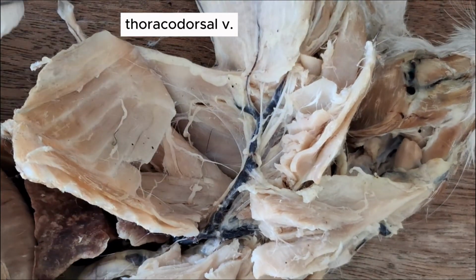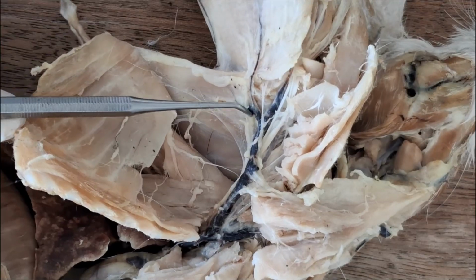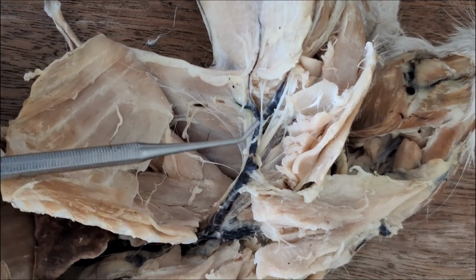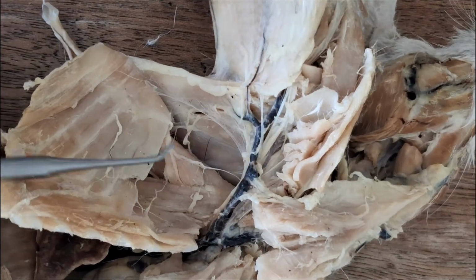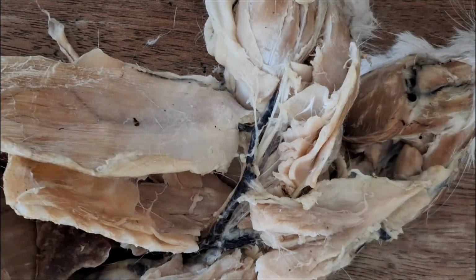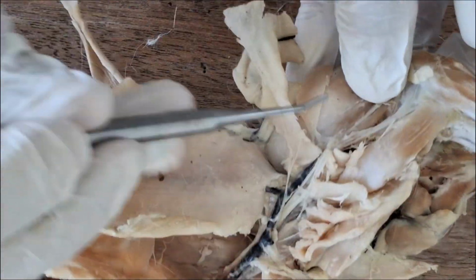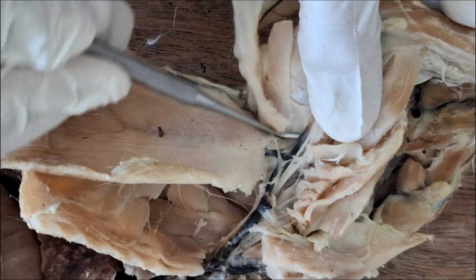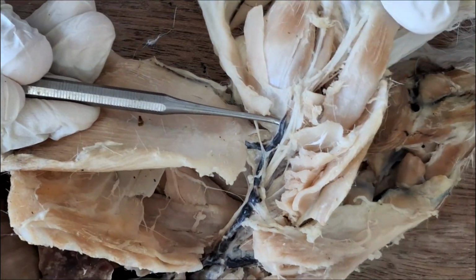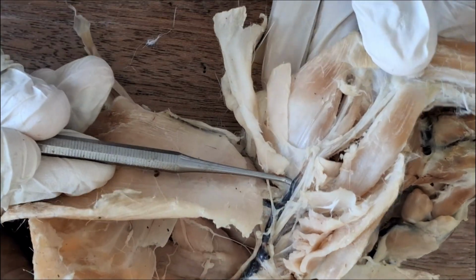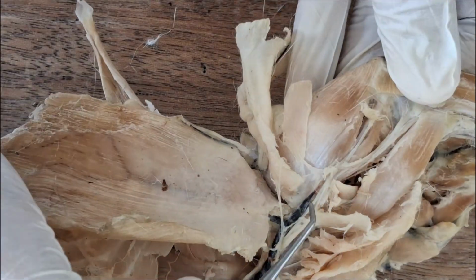So the thoracodorsal vein drains into the subscapular, and then the subscapular drains into the axillary. And then once those tributaries have already been found, the rest of the axillary becomes the brachial vein. You're already on the upper arm region. So this is the brachial vein already.